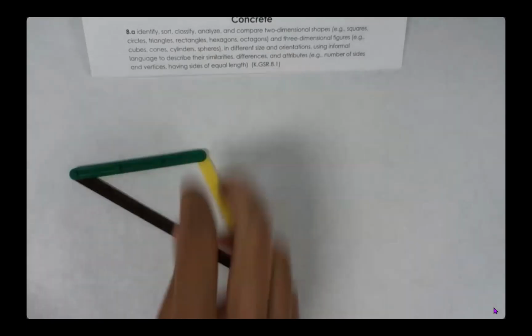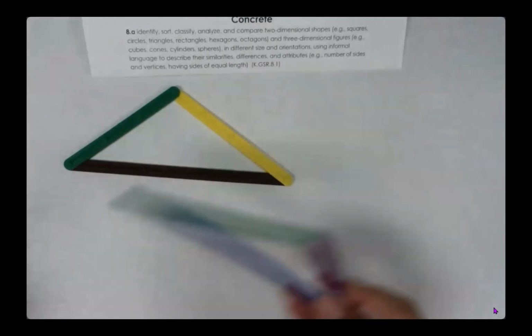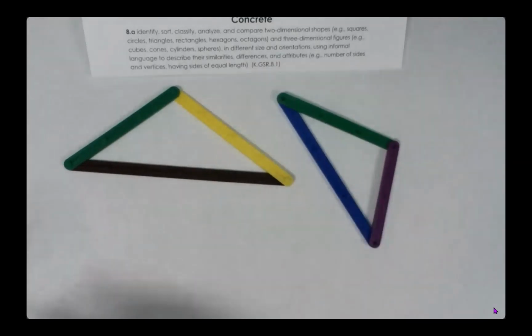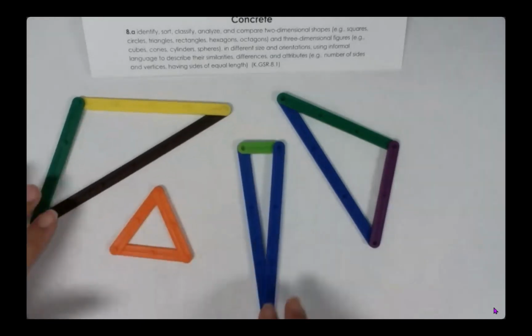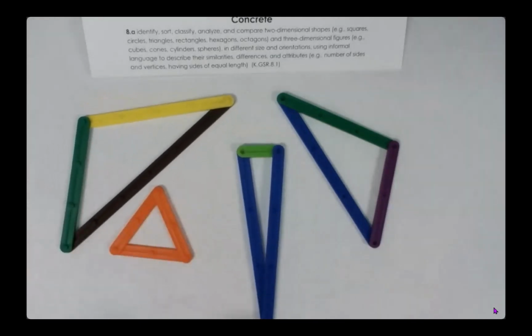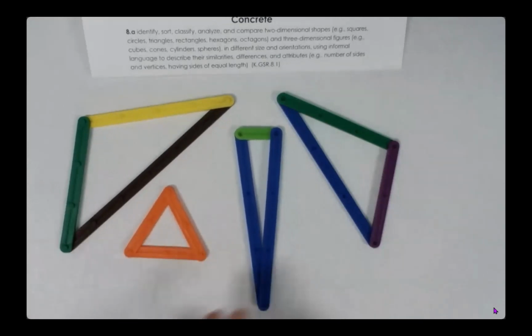It's also really important that we show students different shapes, sizes, and orientations of triangles, squares, rectangles, hexagons, octagons, circles, all of the shapes, so that students do not create misconceptions that triangles or any of our shapes that we're learning have to look one way. So when we look at these shapes, I want students to be able to justify their thinking and know that they're triangles because they have 3 sides and 3 vertices.